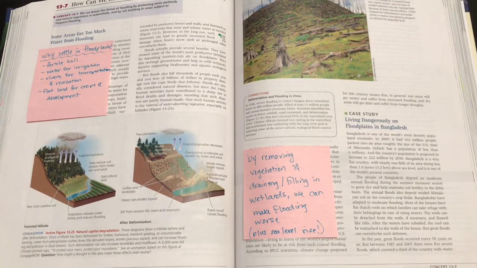All right, so been talking about all these water shortages, but then we also have flooding, kind of our opposite problem. Too much water. A lot of people live in floodplains. Why do they settle in floodplains? You get fertile soil. There's plenty of water for irrigation. Rivers are a great source for transportation and recreation. And all of this flat land that we find in floodplains, it's really good for growing crops and development, building, etc.